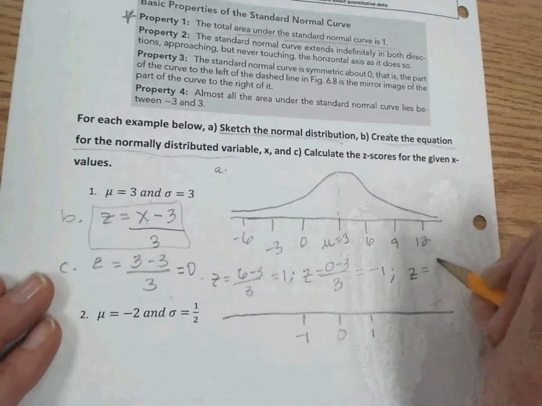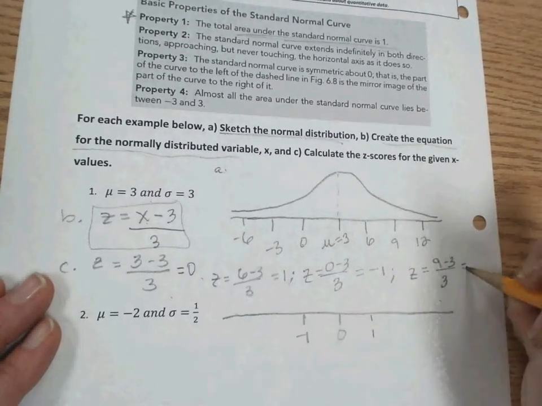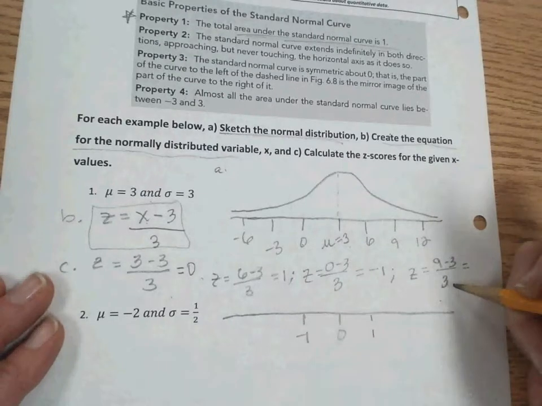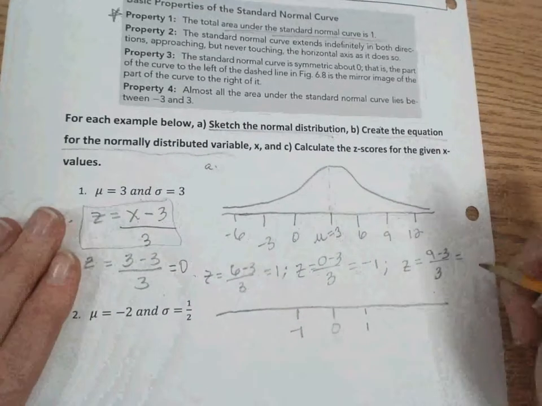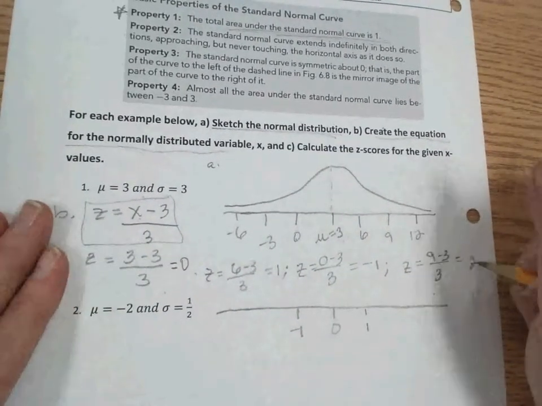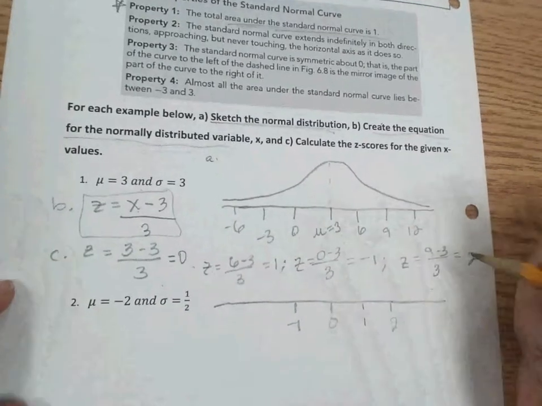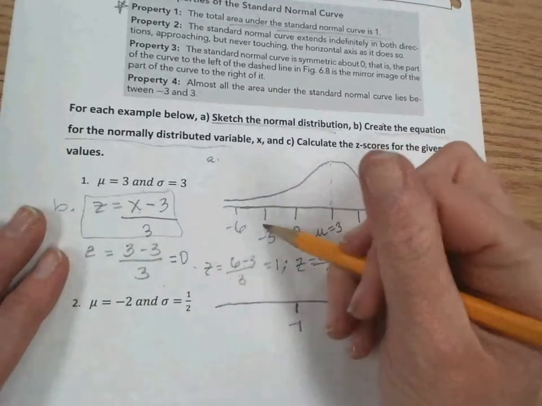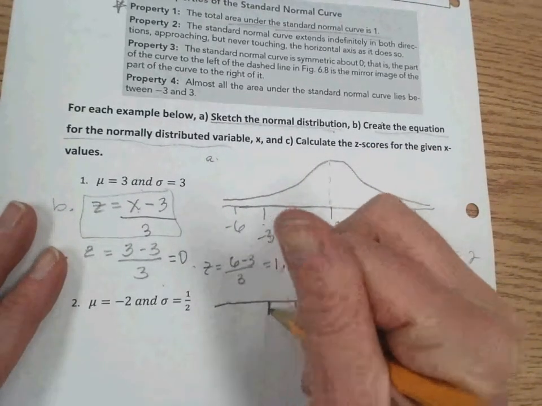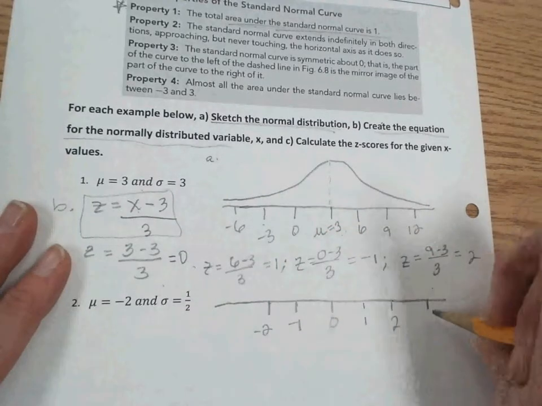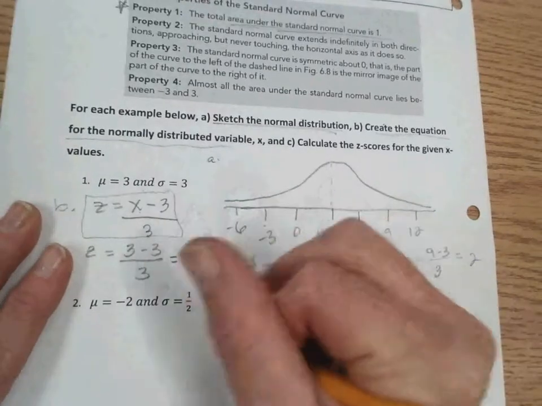And we'll plug 9 in. Plug 9 in, 9 minus 3 divided by 3. Two. All right, so if we plugged in -3, any guesses on what would come out of the standard? -2. You guys catching on? Are you believers in the standardized variable yet? Okay, good.